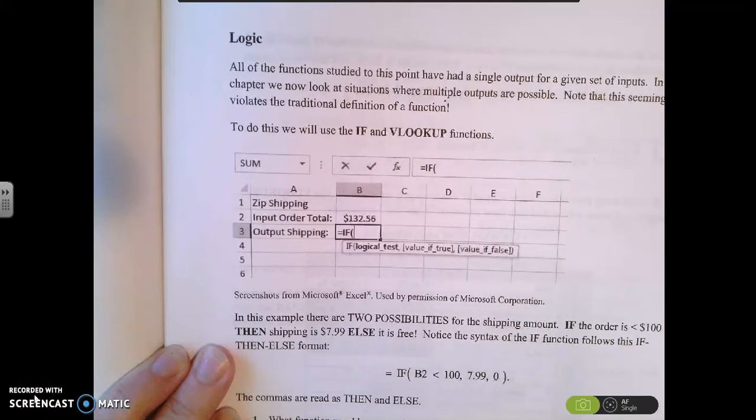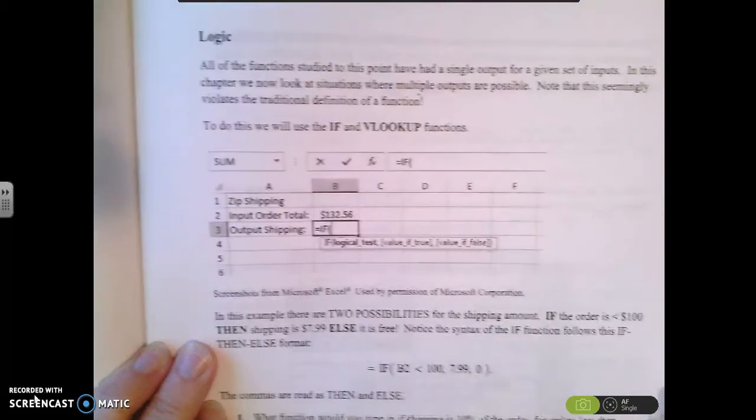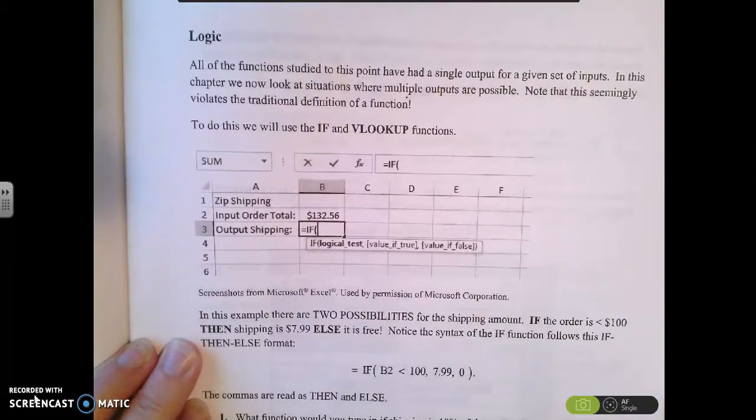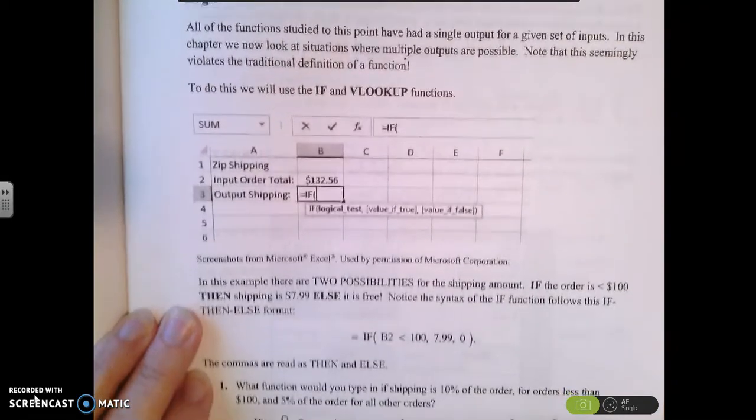All right, we're going to look at pages 103 to 106 in your guided workbook. It's talking about the logic and some of the statements that you can use in Excel to implement logic or decision making. The first one that we're going to talk about is an IF statement.